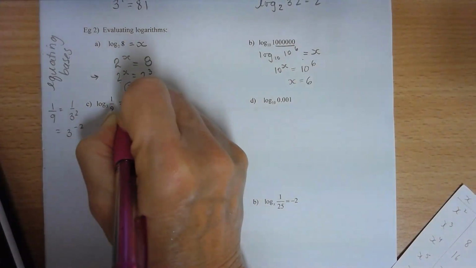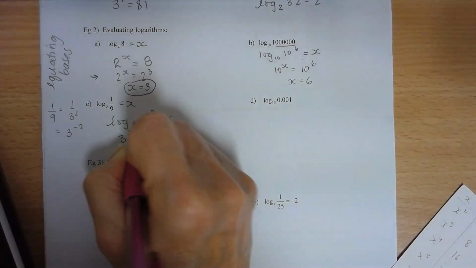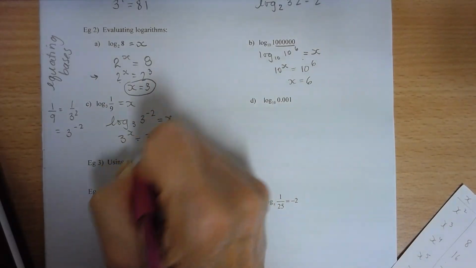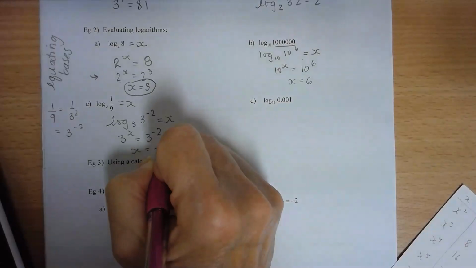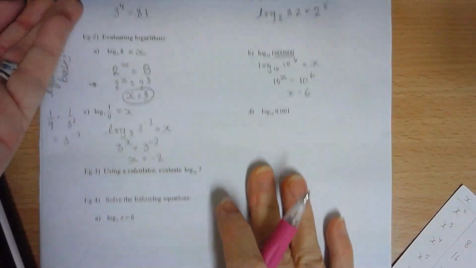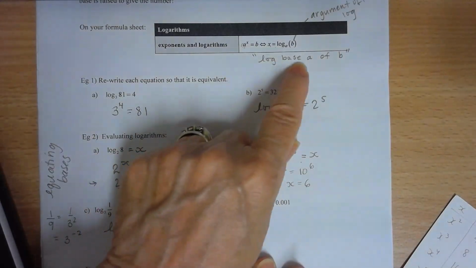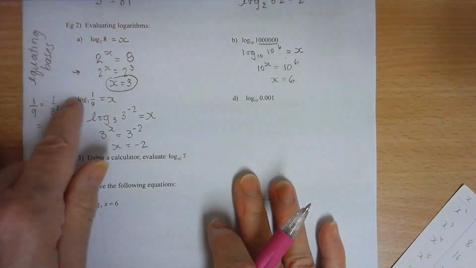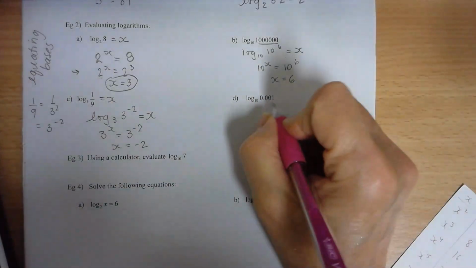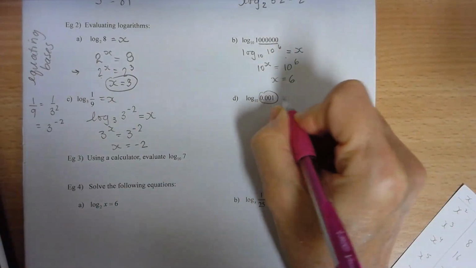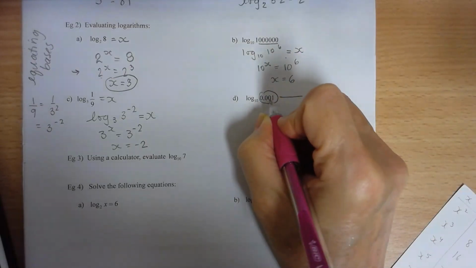So I go 3 to the x equals 3 to the negative 2, so x is negative 2. If you're having trouble, again, keep looking back at that rule and pushing yourself through using that rule to change these logs into exponentials.